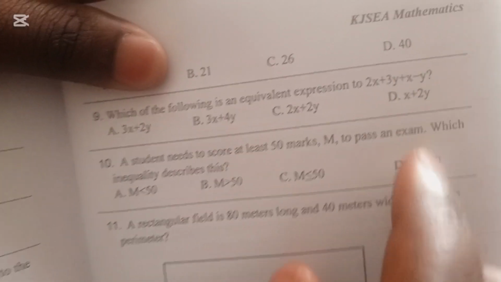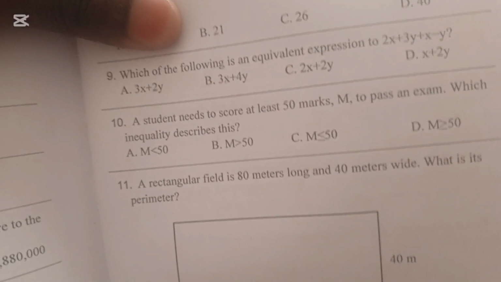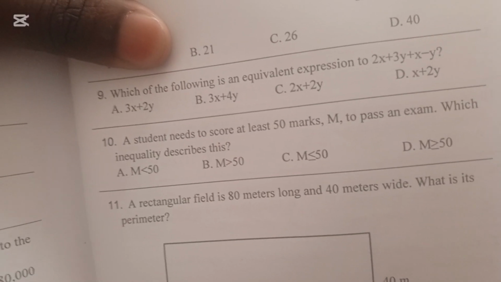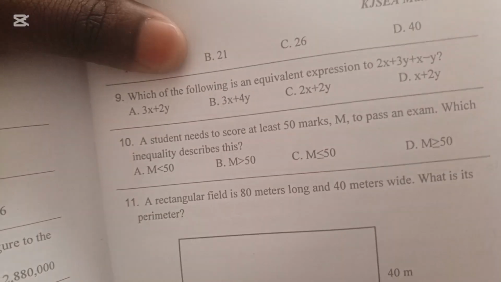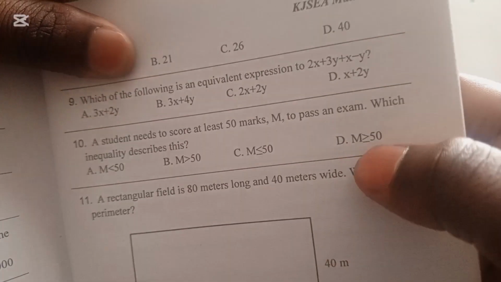It needs first to be greater because m is at least 50. Then the next part you ask yourself, is 50 included? Do we need the 50? If the student gets 50, do they pass the exam? Yes. So 50 is included. You put greater or equal to 50.